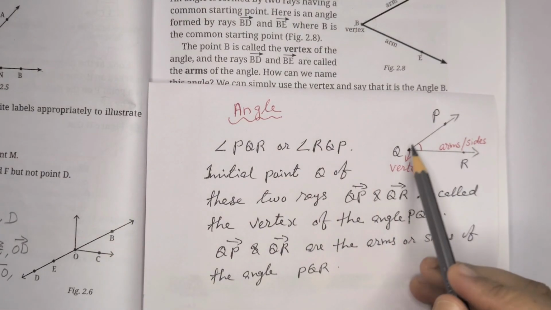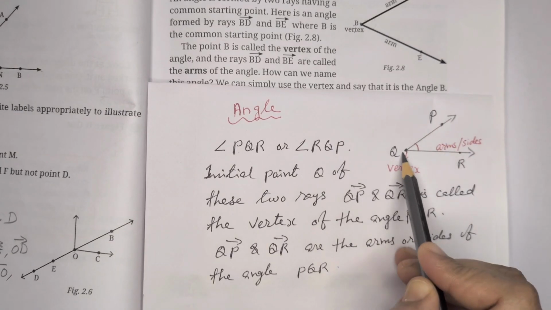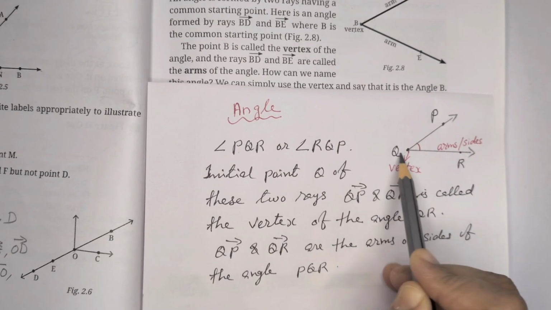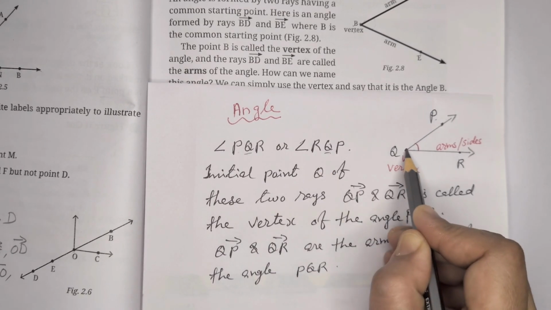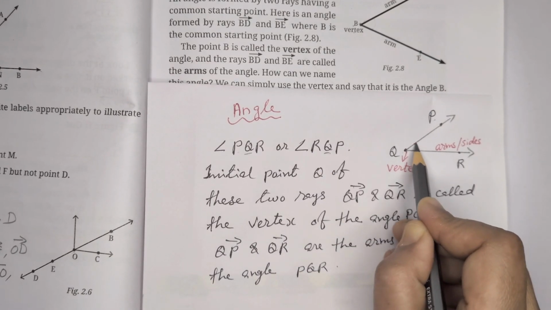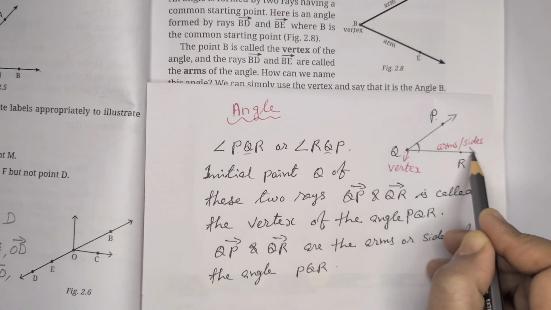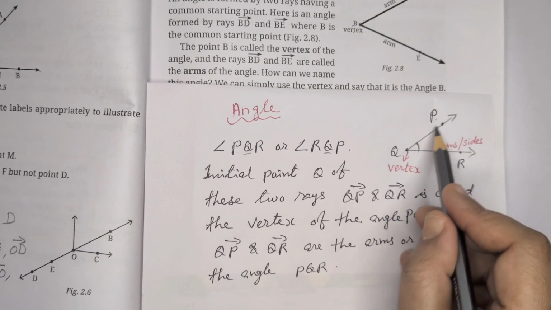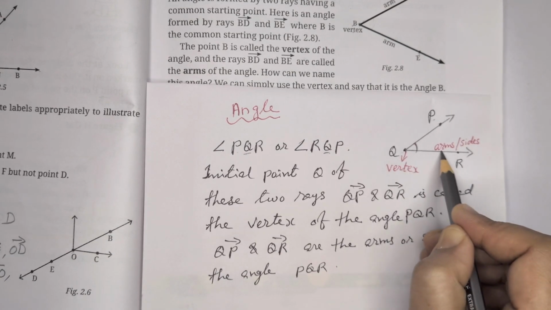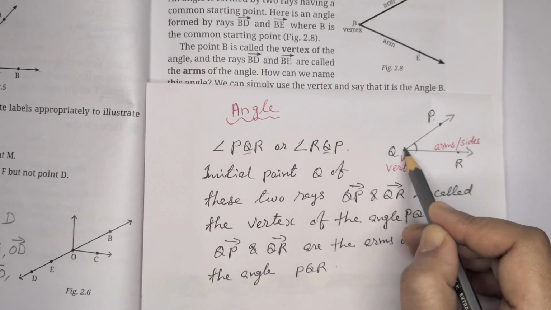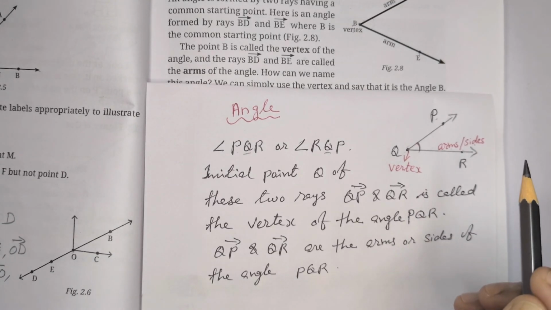Here is another example, angle PQR. We can write this as PQR or RQP, with the middle letter Q. That will be the vertex and it represents the angle. This point is called the vertex, the intersecting point or the common point of both rays. And these sides, QR and QP, are called the arms or sides of that angle.